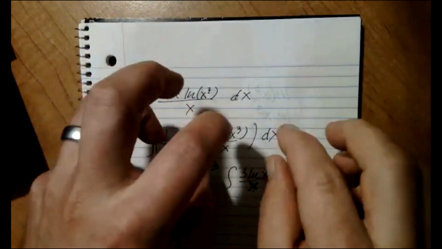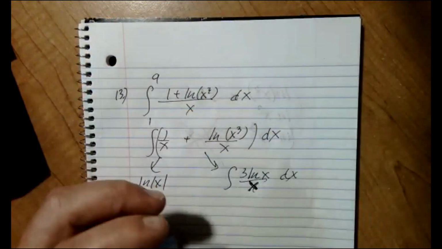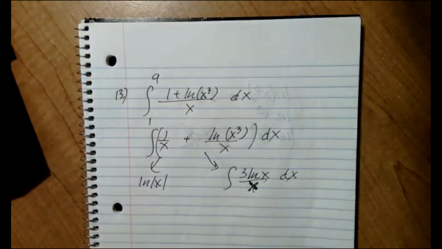If you see x's times each other, product rule will work. If you see x's inside of something else, chain rule will work. Integration, anti-differentiation, just doesn't work that way. That's just how it behaves. So remember, the only way to do integration at this stage is to change the way it looks to make it look like something that we already know how to do, or use substitution.